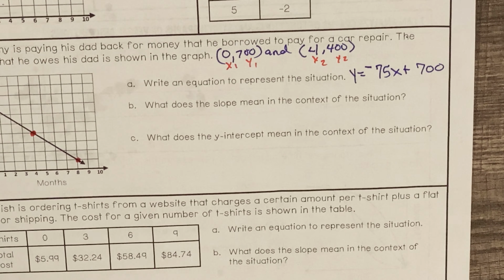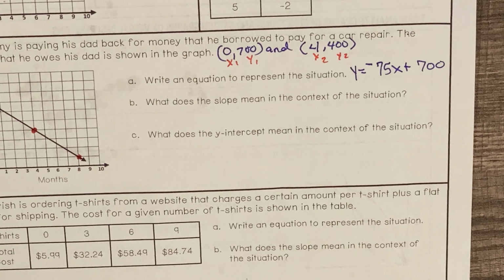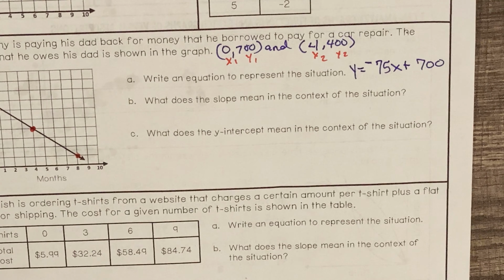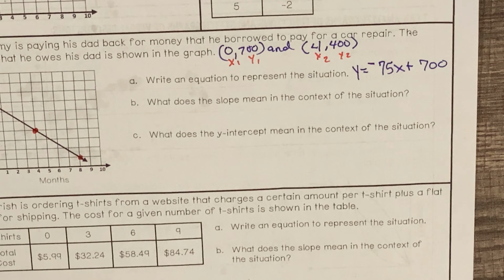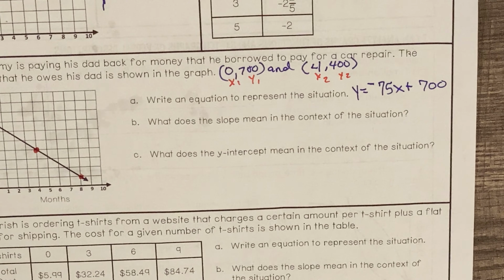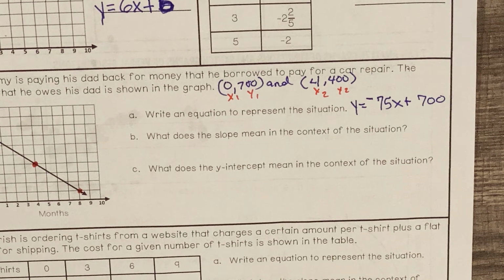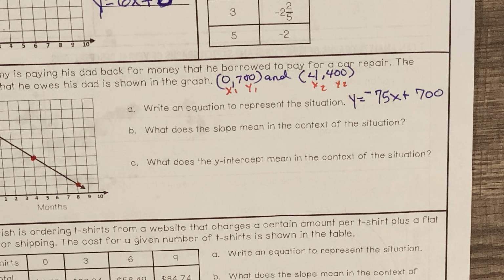So the second question is asking us, what does the slope mean in the context of the situation? What that question is asking you is, explain what the slope means. The slope means, in this particular situation, we already said that. It means that he is paying his dad $75 every month.